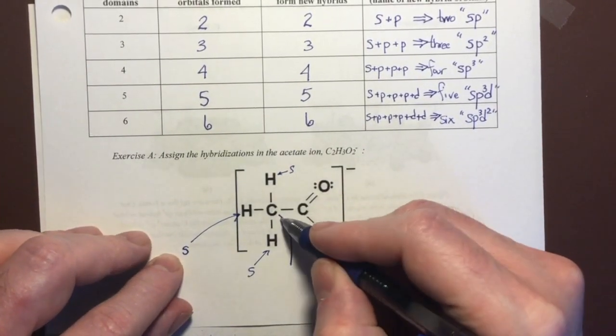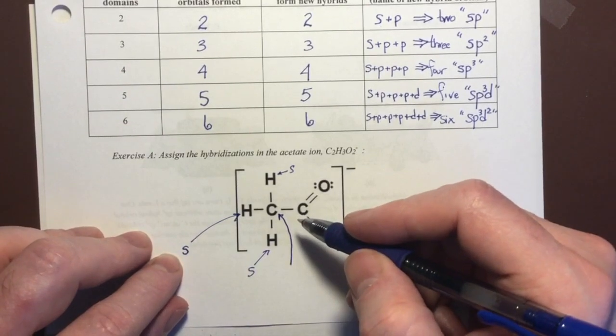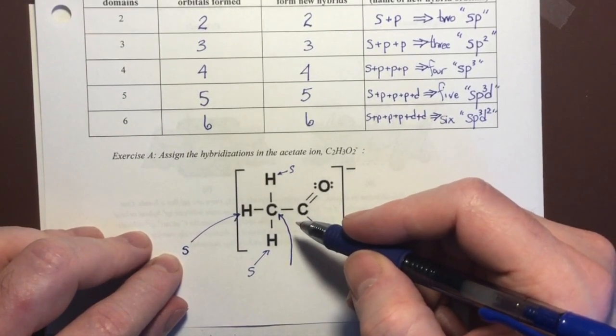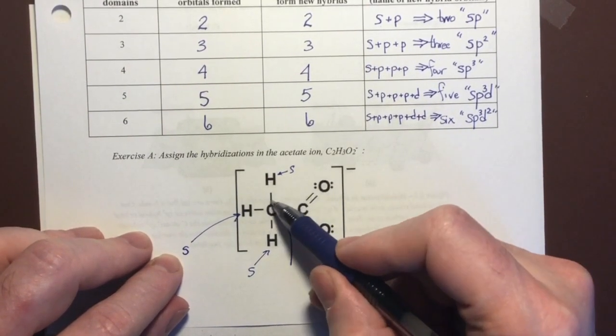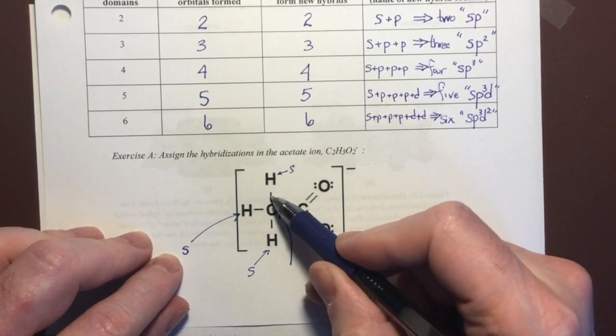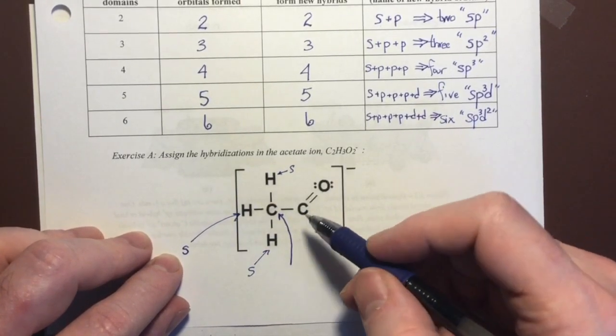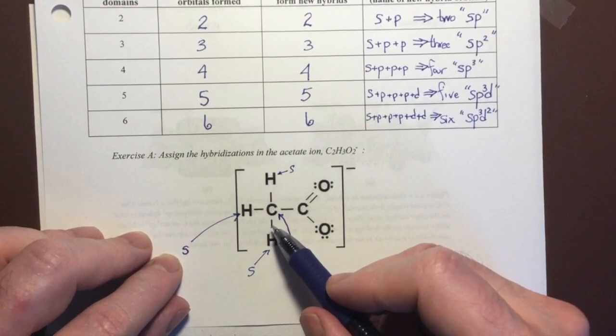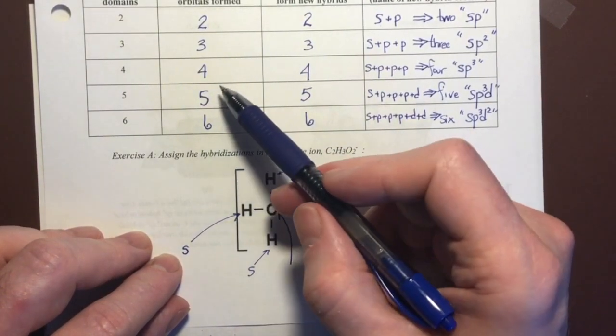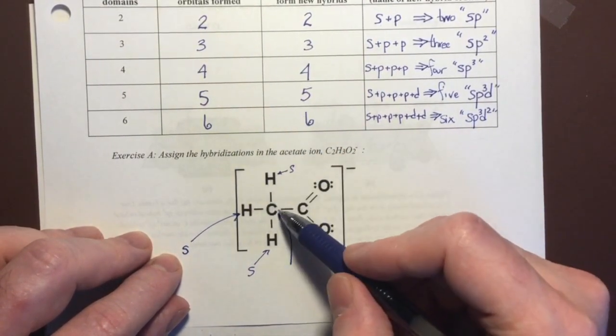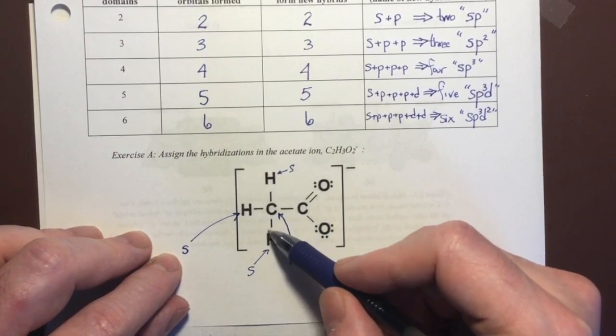But now we get to a carbon here, and carbon does hybridize. We can see that it has more than one electron domain around it. It has 1, 2, 3, 4. 4 electron domains required 4 hybrid orbitals to be formed, 1 for each of these bonds.